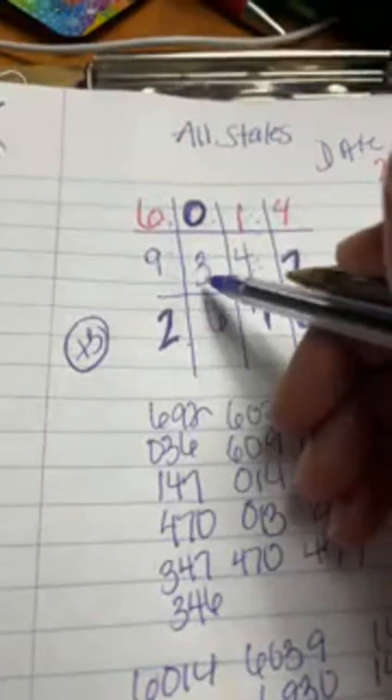We're going to bring it around the other way. 9263. And then, we're not done yet because we got to go bring it this way. So you're going to go 3926. And that's your third number for that square.